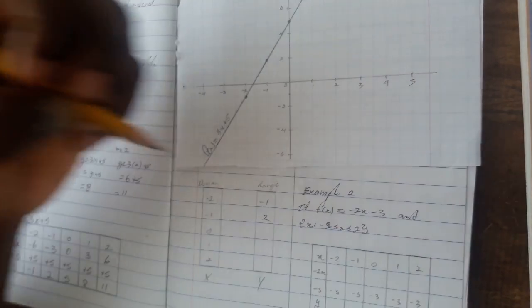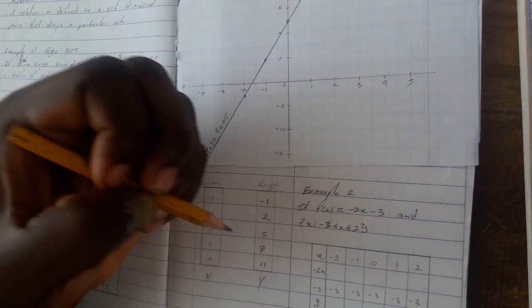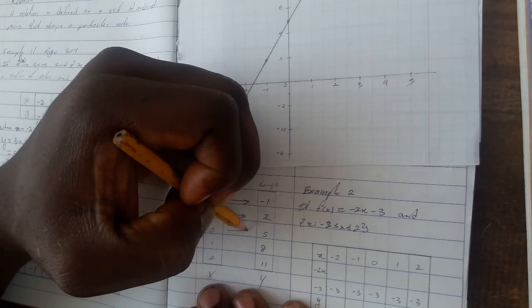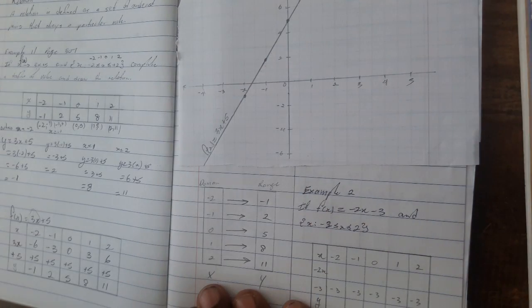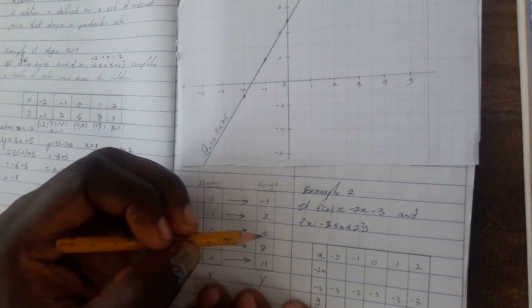This is 2, this is 5, this is 8 and 11. So this is a one-to-one relation, because one element is not going to 2, or 2 elements is not going to 1. It's not a many-to-one.